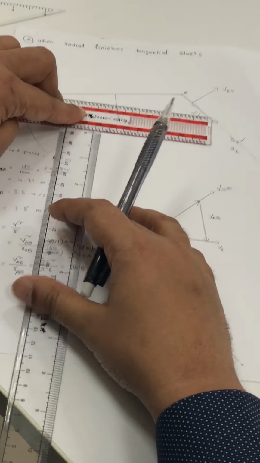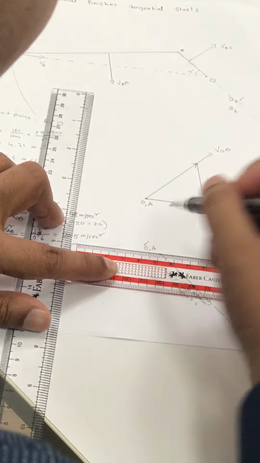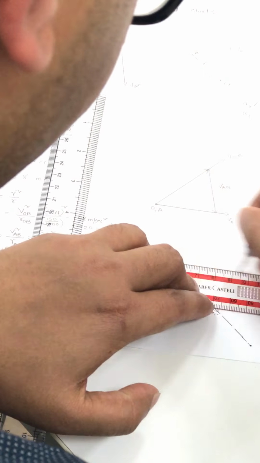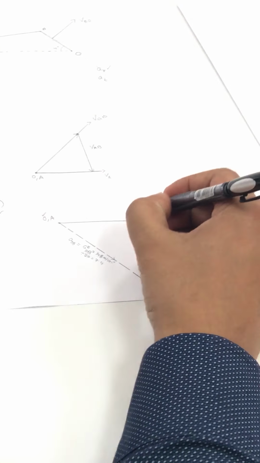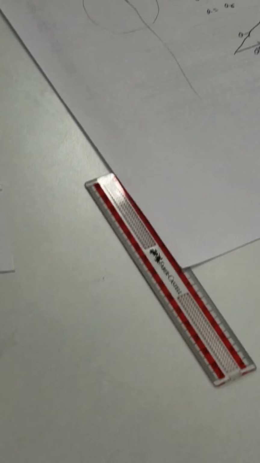Okay. If I'm bringing it like that, it's going to be perfect. So this is the only one acceleration, so I'm not going to draw any dotted line for that. I'm just drawing a line like that. It is our acceleration of point A. This is the only one acceleration. There is nothing else, right? Now you take the same line here and you put it here, right? Okay.